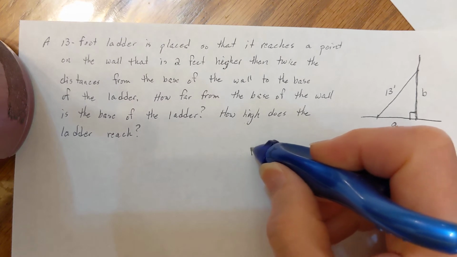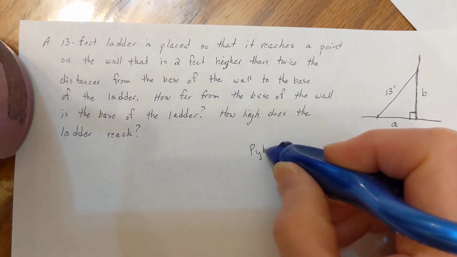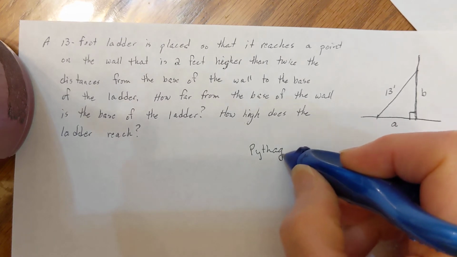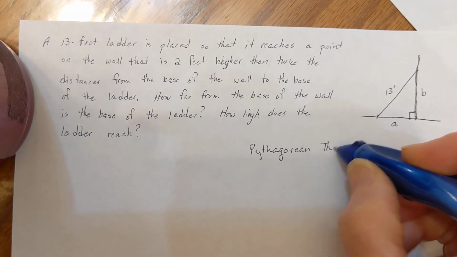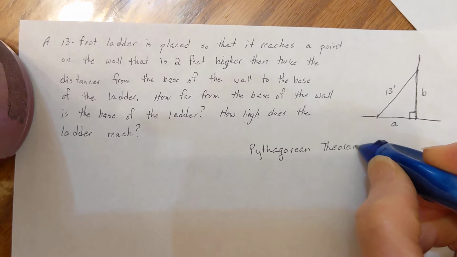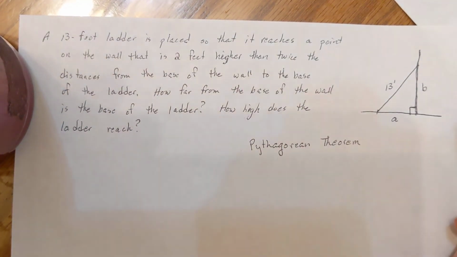The Pythagorean Theorem. In this class, we expect you already know the Pythagorean Theorem. If you don't, make sure you do know it, because I'm not going to be able to give it to you on tests and quizzes.